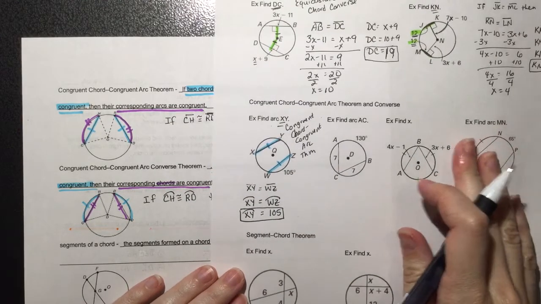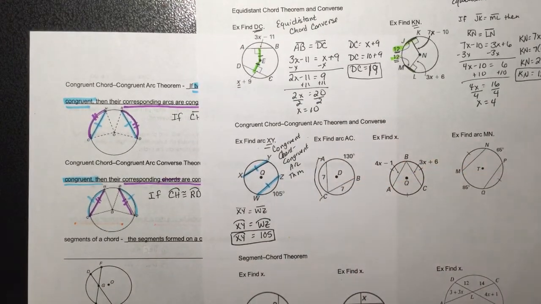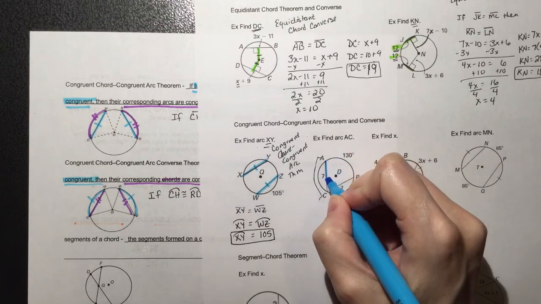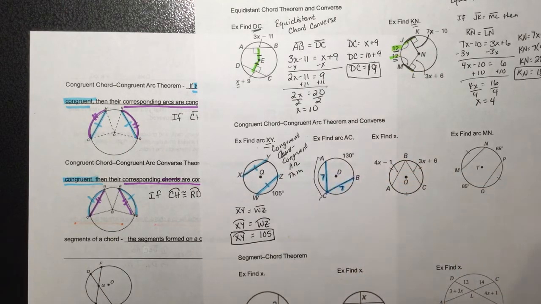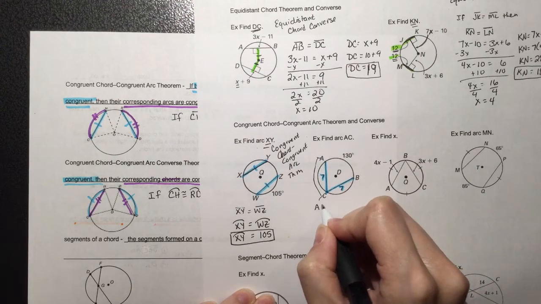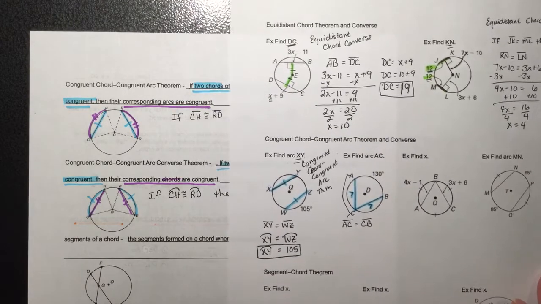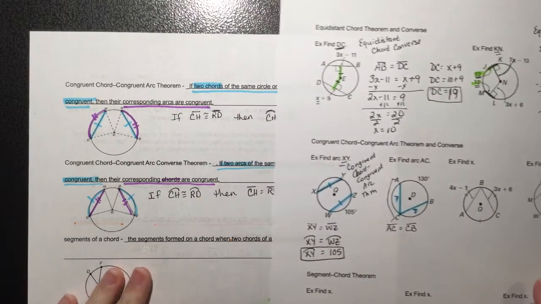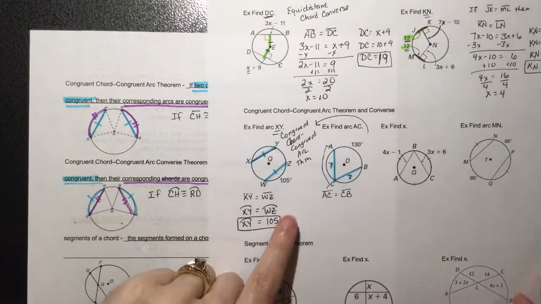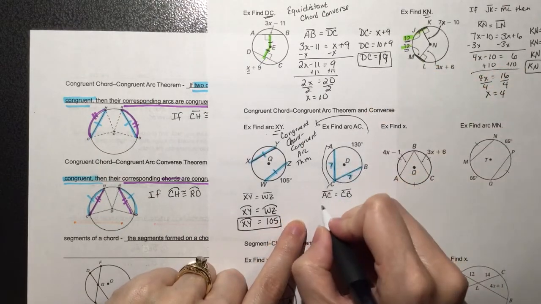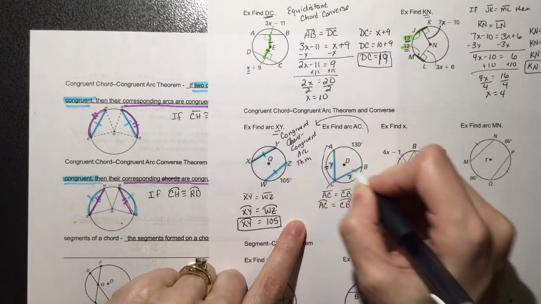Looking at the next one, they want us to find arc AC. Well, looking at arc AC, the closest thing that's related to it is segment AC. And because they have a 7 here and a 7 there, I know segment AC is going to be equal to segment CB. And so we started with two congruent chords. So this is another congruent chord theorem. So if we've got two congruent chords, we know arc AC is going to be equal to arc CB.